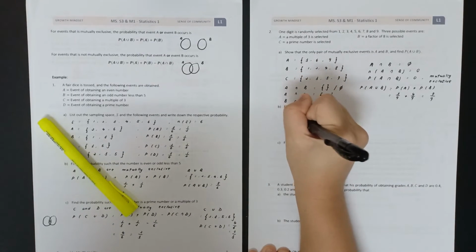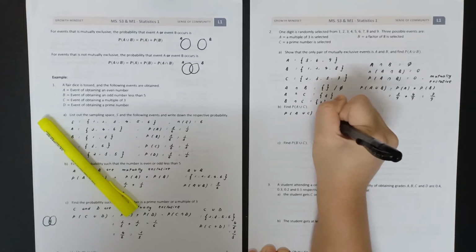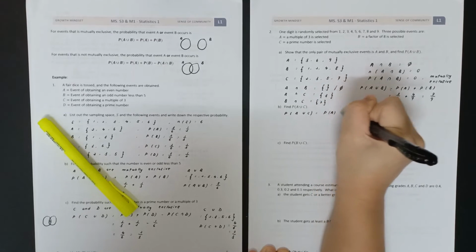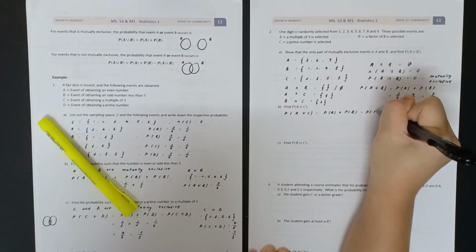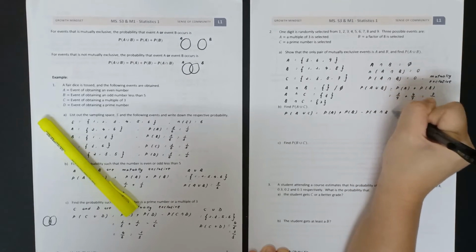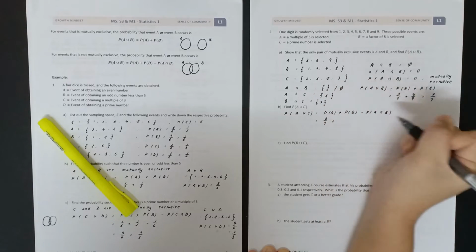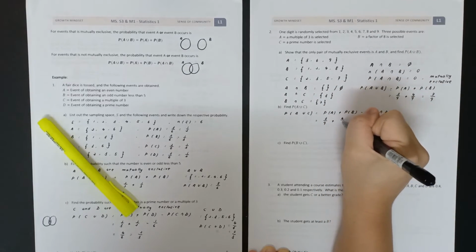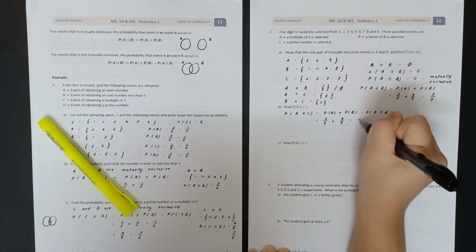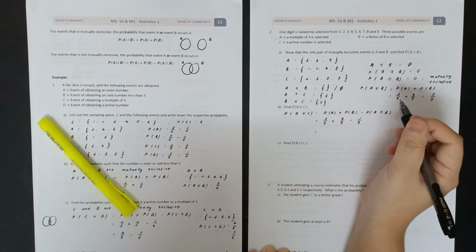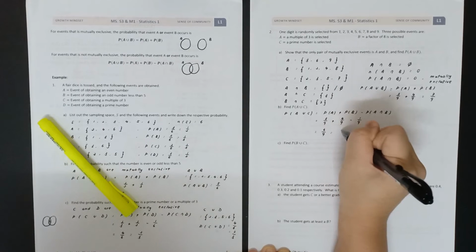So probability for A or C to happen will equal probability of A plus probability of C, then minus probability for A intersect with C. Okay, so A you have 3/9, then plus C you have 4/9, minus how many? You have only one, so meaning 1/9. So this will give you 7 minus 1, you get 6, so 6/9, which is 2/3.